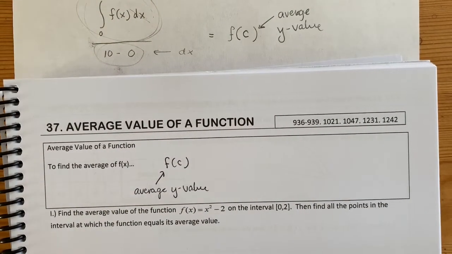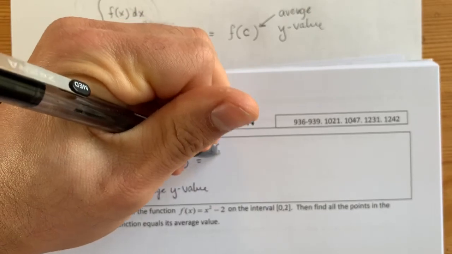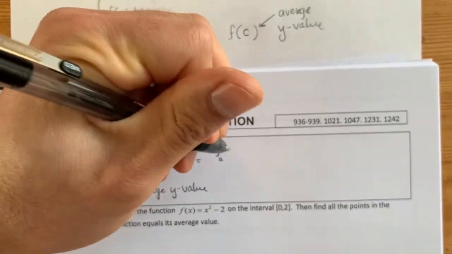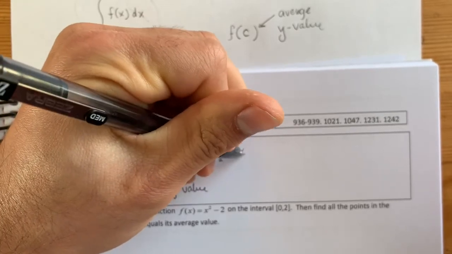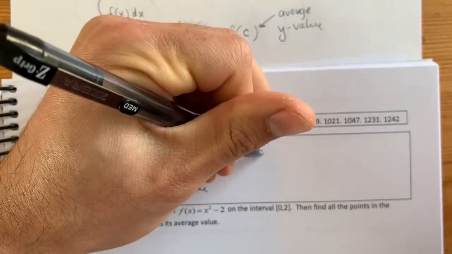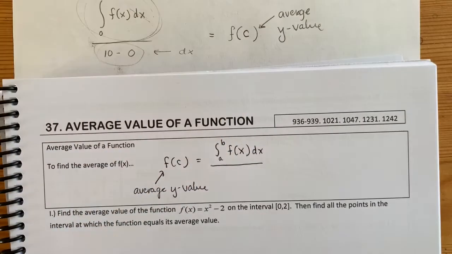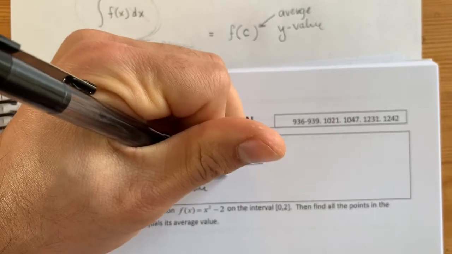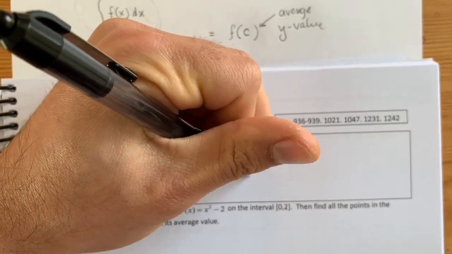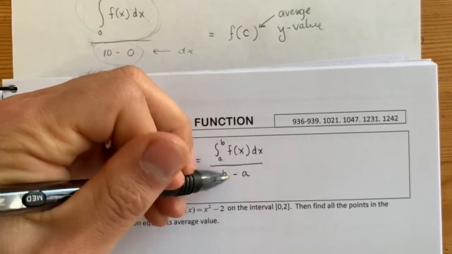Very important to know that's the y value. It would equal the integral from a to b of f of x dx, and then dividing by, instead of dx, the difference of the x values, which would be b minus a, top minus bottom, as we always do. So whatever the difference between those is.